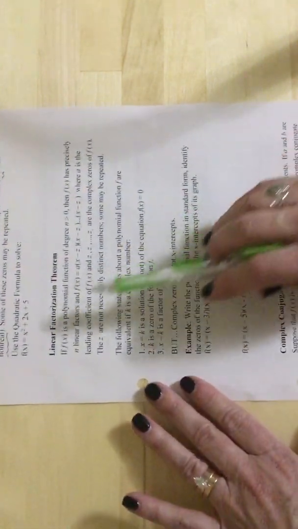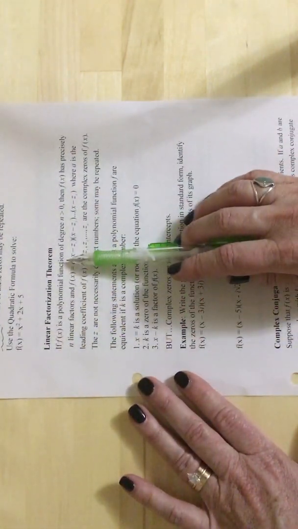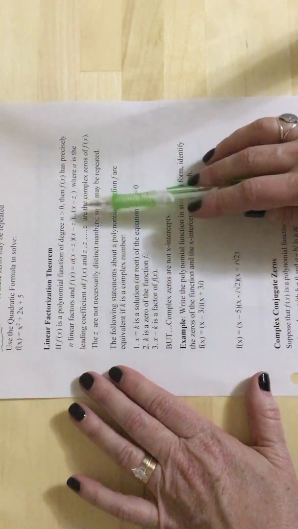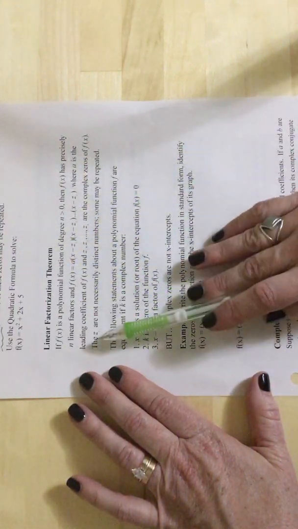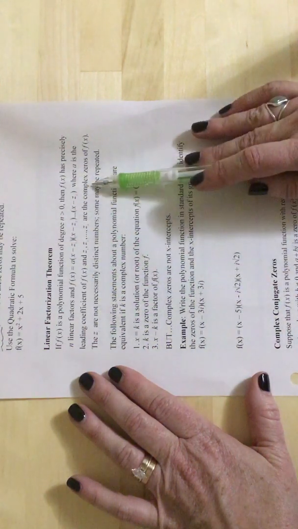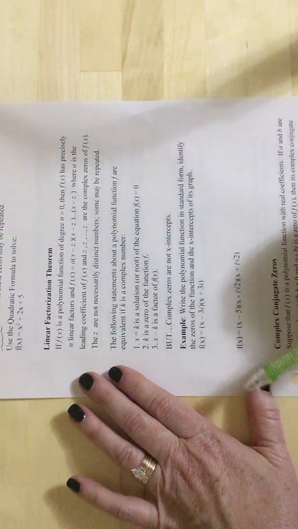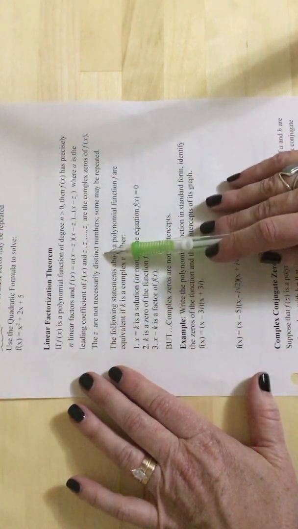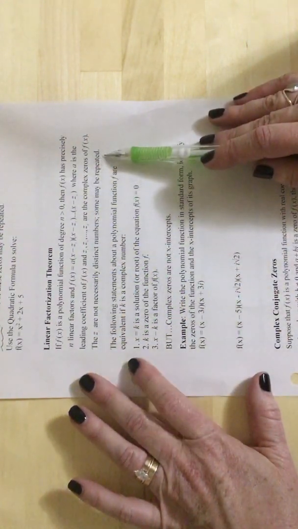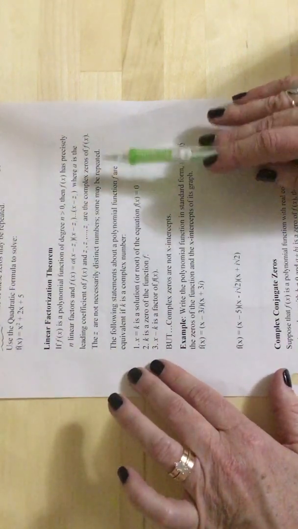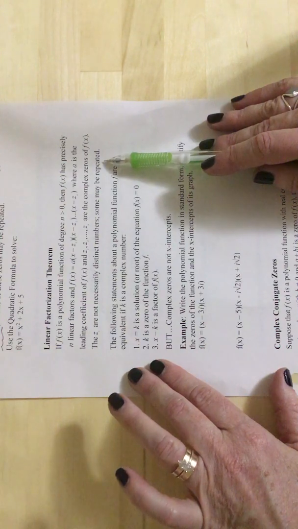We're going to skip on down to the linear factorization theorem, where it says that you have exactly that many factors to make up that degree. You have a leading coefficient, and then the z's here make up your complex zeros. The z's are not necessarily distinct numbers. Some of them may be repeated. We've talked about that before.